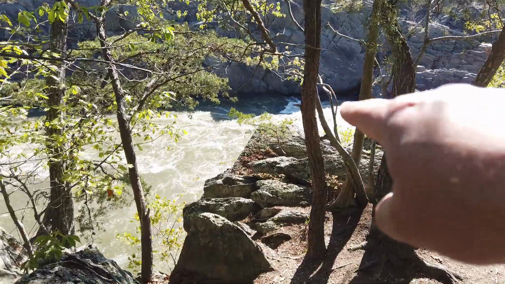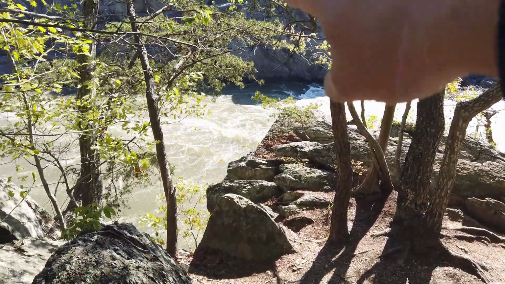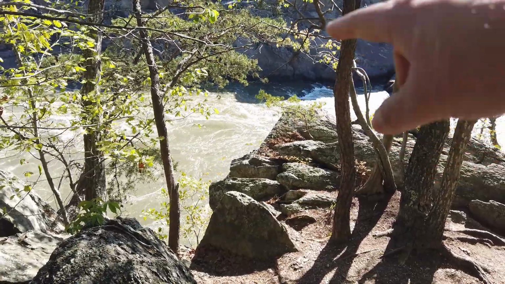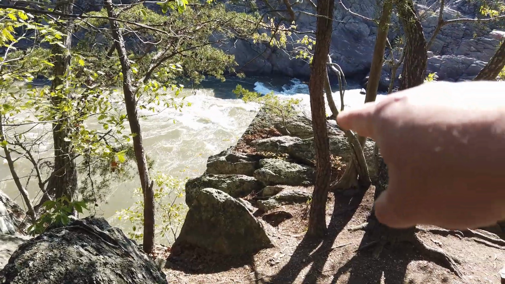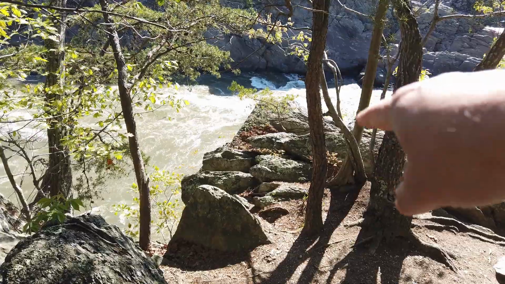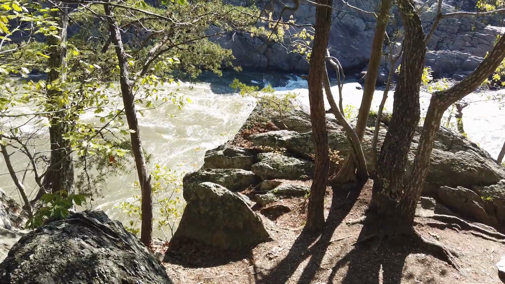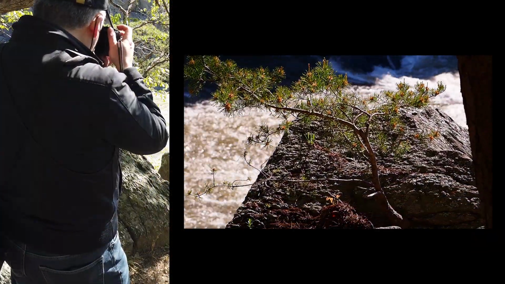I like how this little tree is almost touching the leaves off the other tree. I guess these are evergreens. It's kind of like one tree is reaching out to the other. And then just this little evergreen down here is almost like a bonsai coming out of the rock. So let's see how this looks in the viewfinder. Yeah, I like this little bonsai tree.